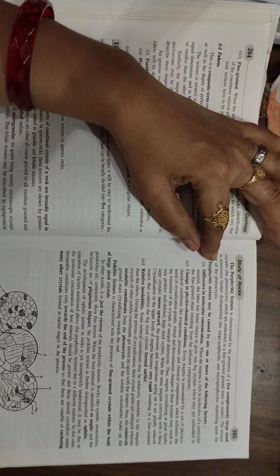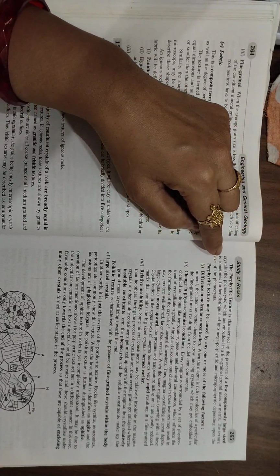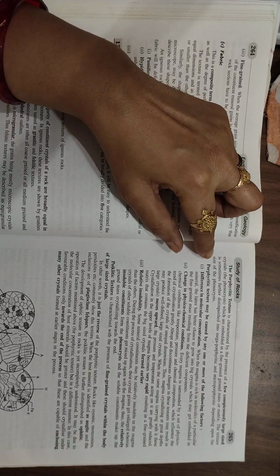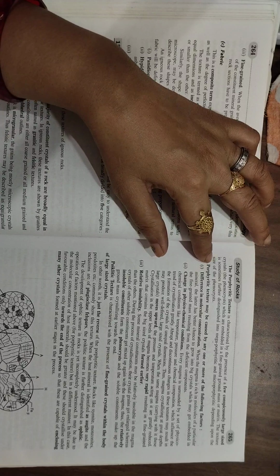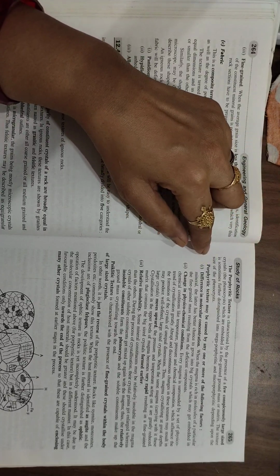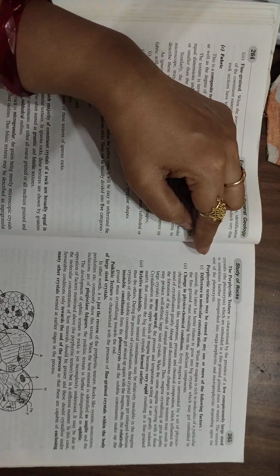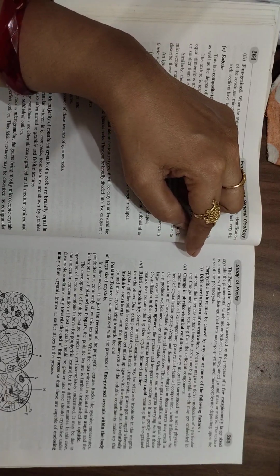The porphyritic texture is characterized by the presence of a few conspicuously large size crystals, the phenocrysts, which are embedded in a fine-grained groundmass or matrix. The texture is sometimes further distinguished into megaporphyritic and microporphyritic, depending upon the size of the phenocrysts.